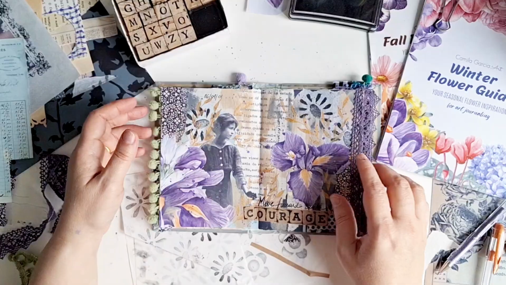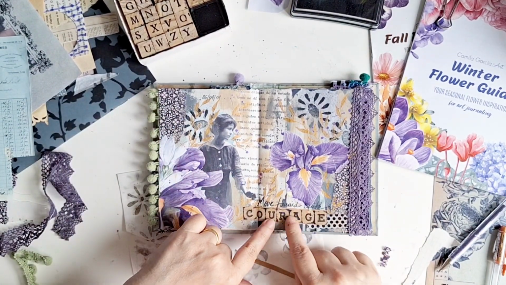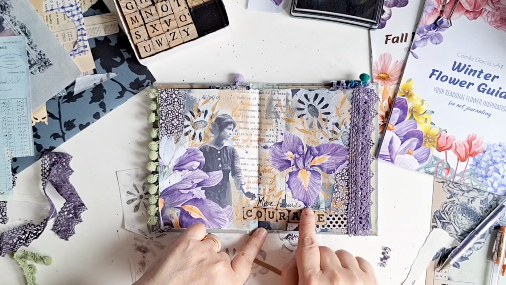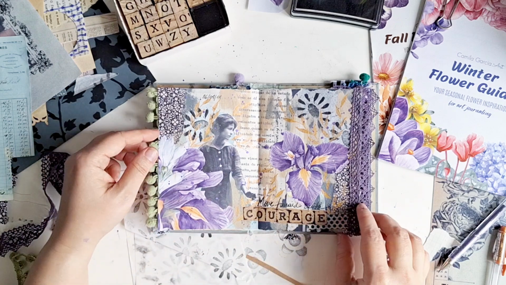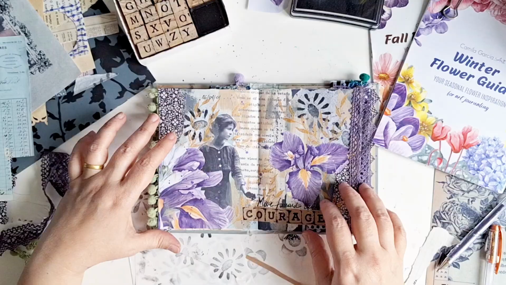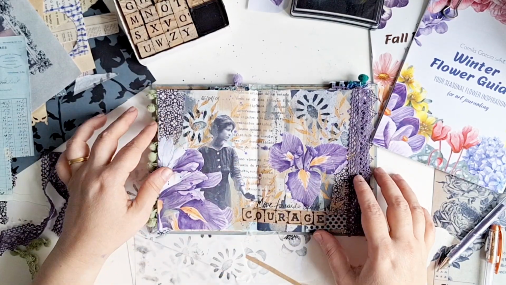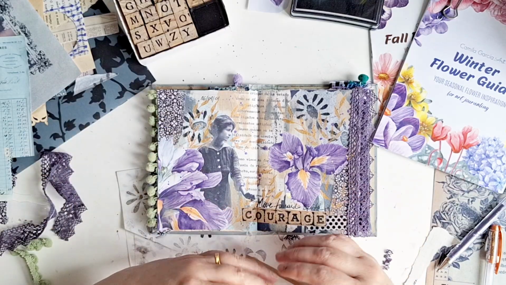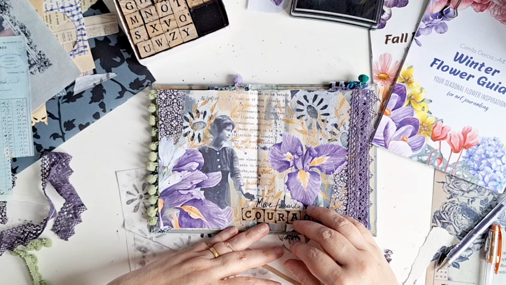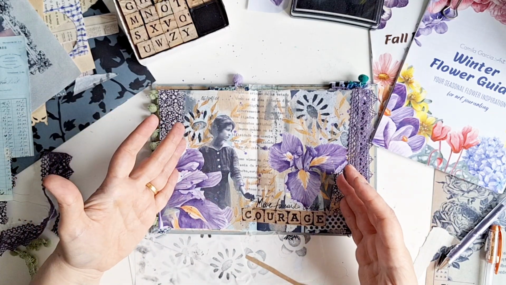So this is the end result of my pages. I completed the sentence here. It says now move forward with courage, and I have added this embellishment and some splash of metallic purple throughout. So yeah, I'm really happy with how it turned out and how I have translated the meaning of iris to the pages. And I hope you have enjoyed my process creating these pages inspired by the flowers of my winter floral guide.